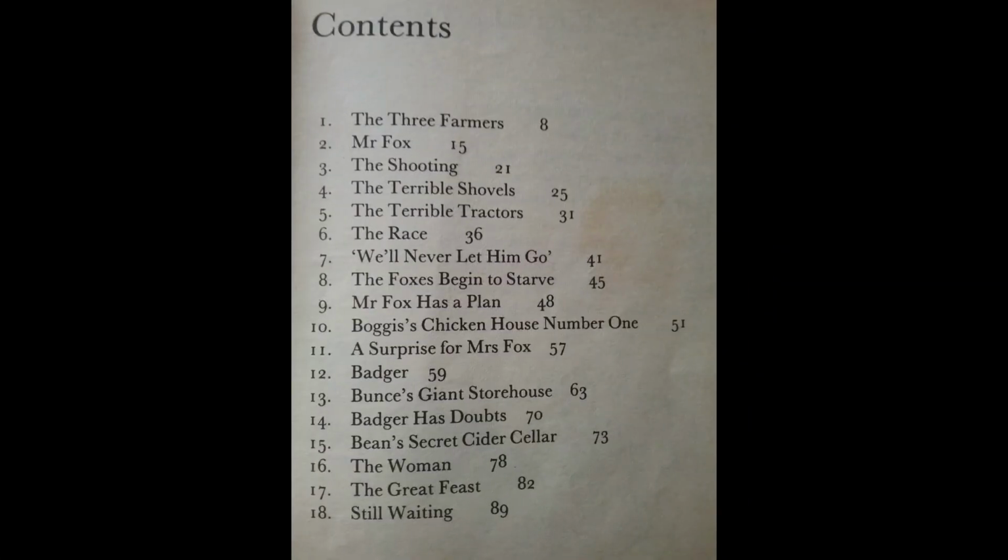Now, if you're a very clever reader, you're going to use the table of contents to give you clues about what's going to happen in the story. I remember when I was a kid, I would always look at the table of contents and then start to think about what's going to happen in the story, because lots of the time the author gives away characters and storylines that you don't know about in the first chapter but come up much later in the story. So as we go through the table of contents, I want you to think to yourself, what's going to be happening? Why might Roald Dahl give that chapter a specific title? What might it mean? Chapter 1 is called The Three Farmers.